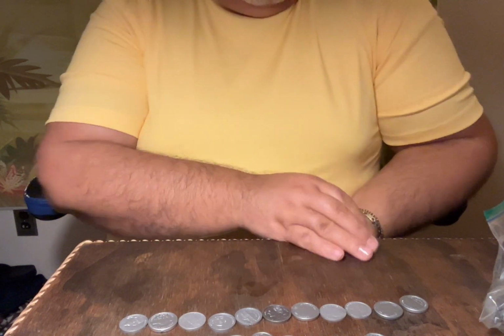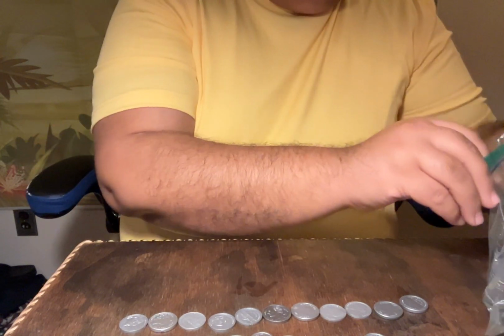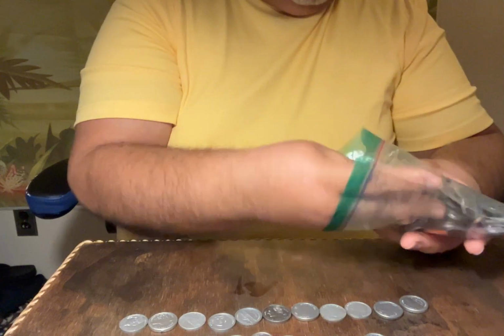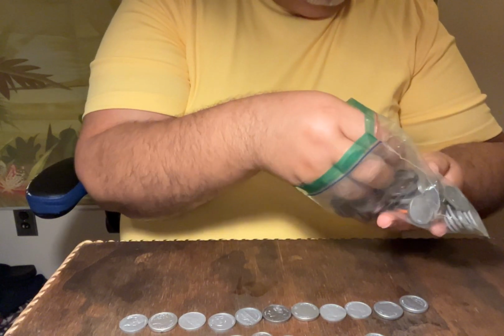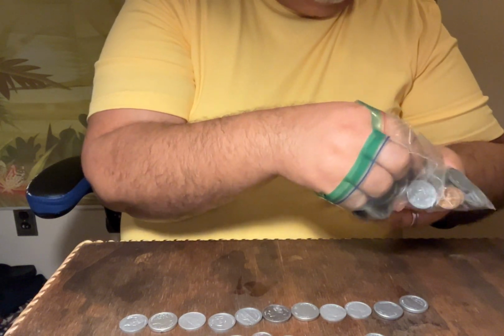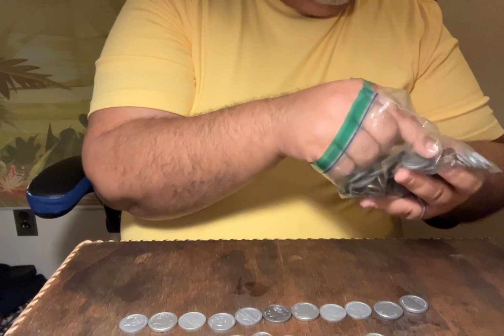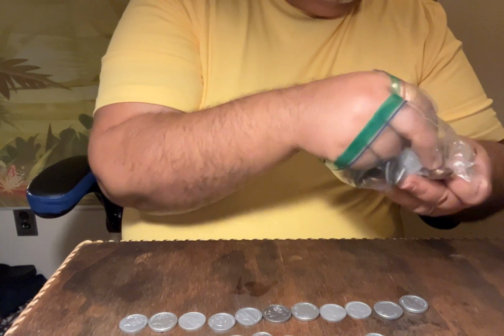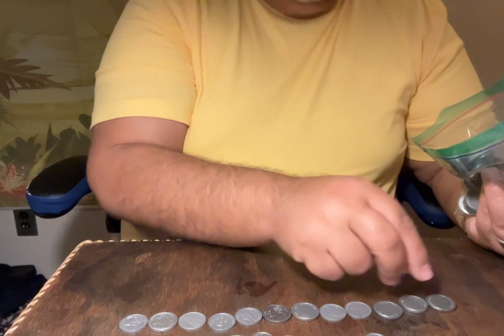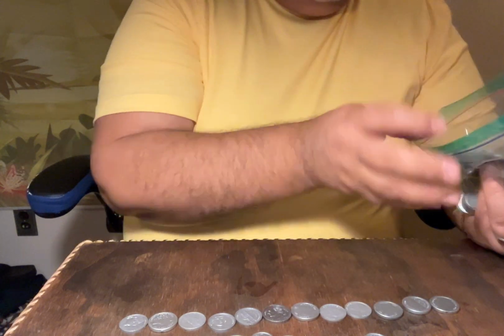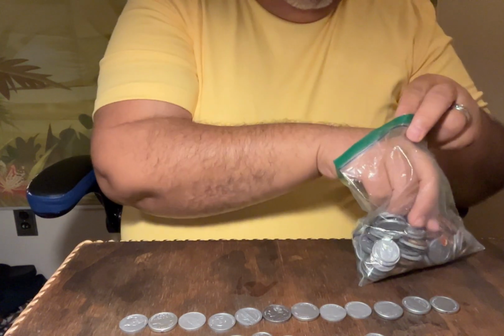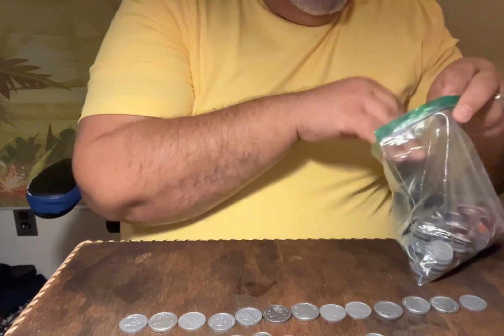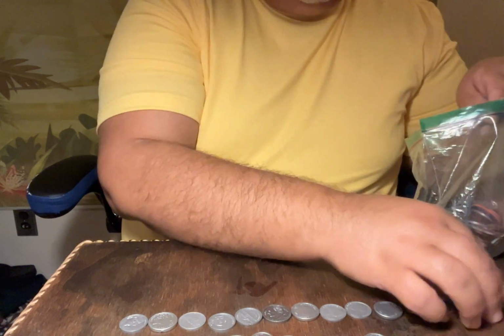And I'm going to try to put all my pennies back in here, because this is my bag. The school has its own coins, so I'm using these for the video. This is my collection, so to speak. So I'm trying to get as many as I can. And we'll see how it goes.